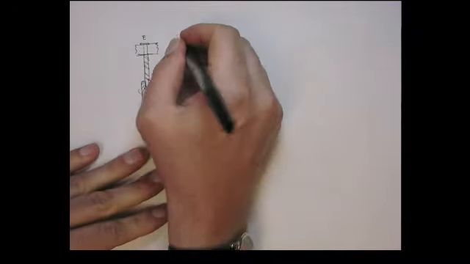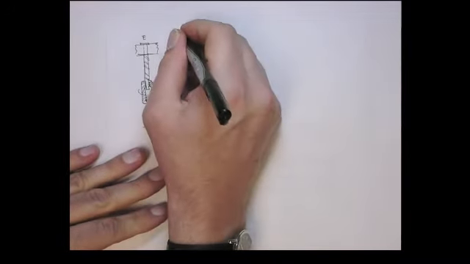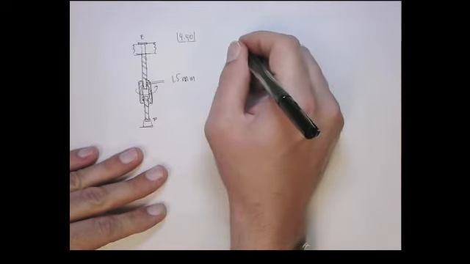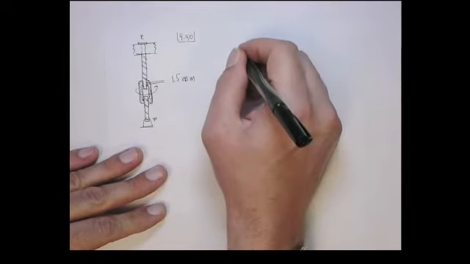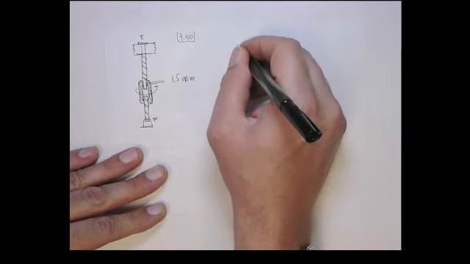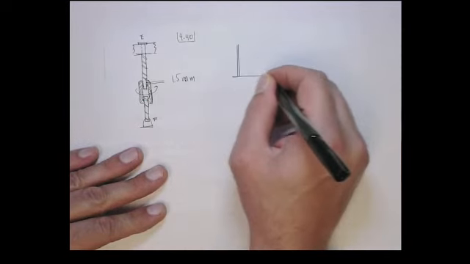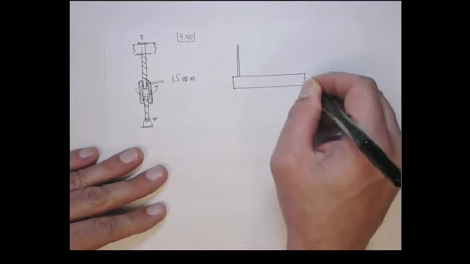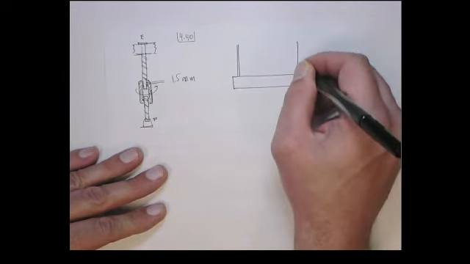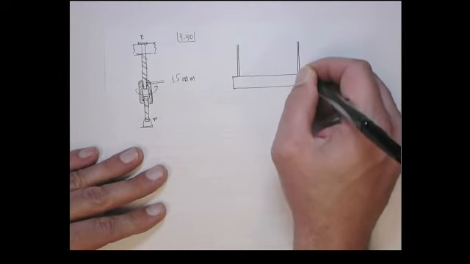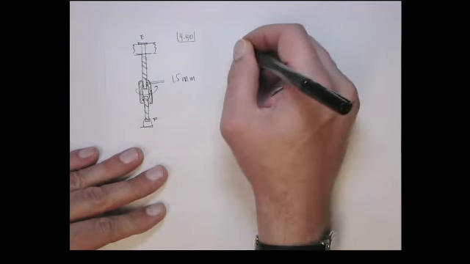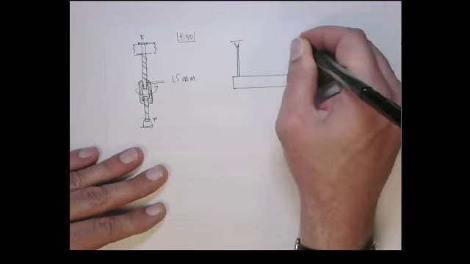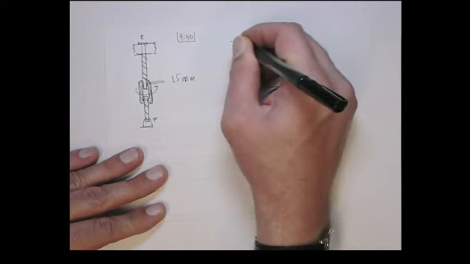So this is problem 440. Here's the little detail. Here's the upper portion.